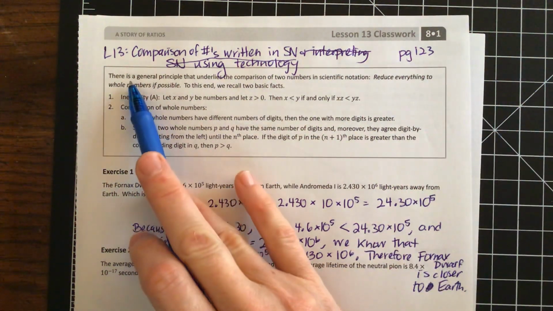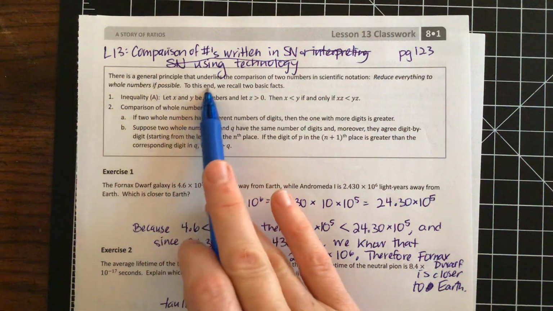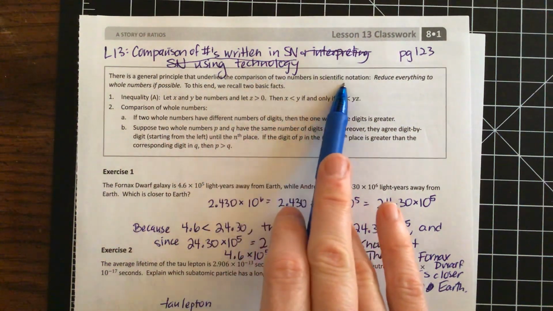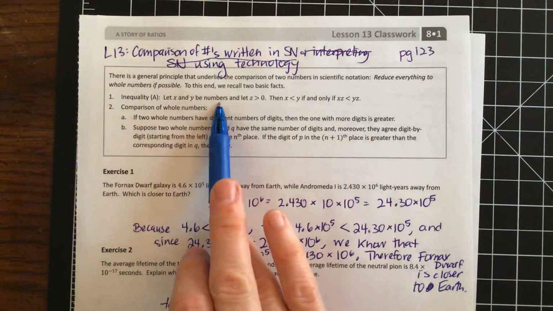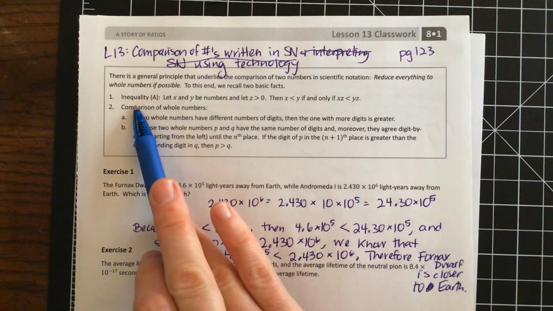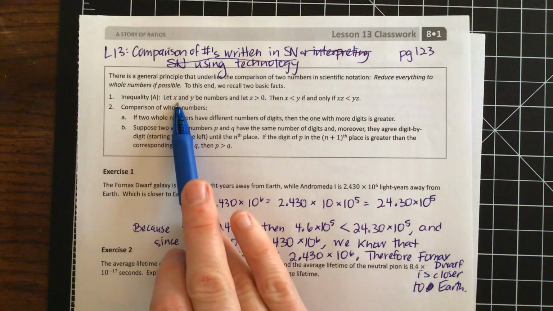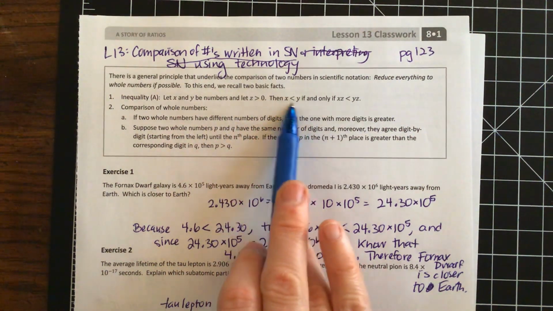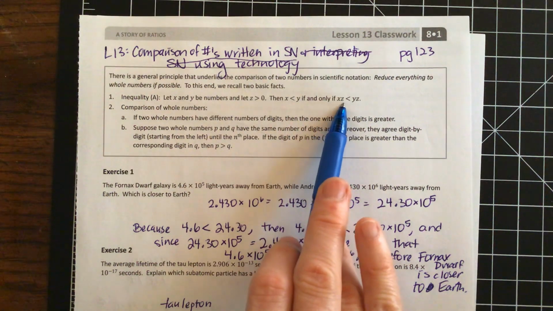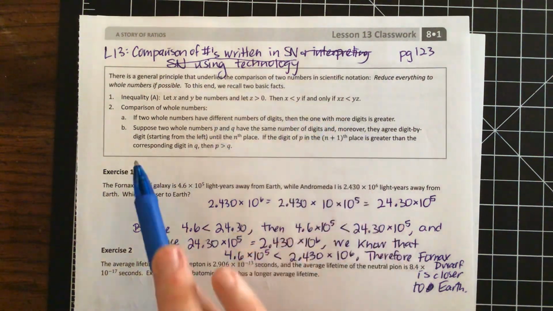First off, in the box, there's a general principle that underlies the comparison of two numbers in scientific notation: reduce everything to whole numbers if possible. To this end, we recall two basic facts. Inequality A: let x and y be numbers and let z be greater than 0, then x is less than y if and only if x times z is less than y times z.